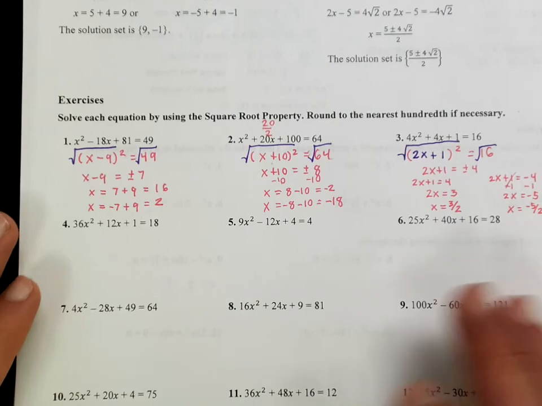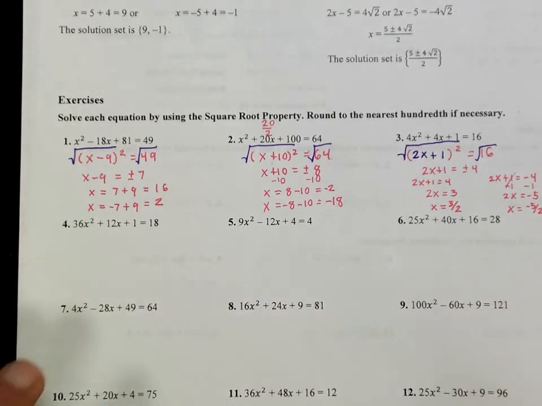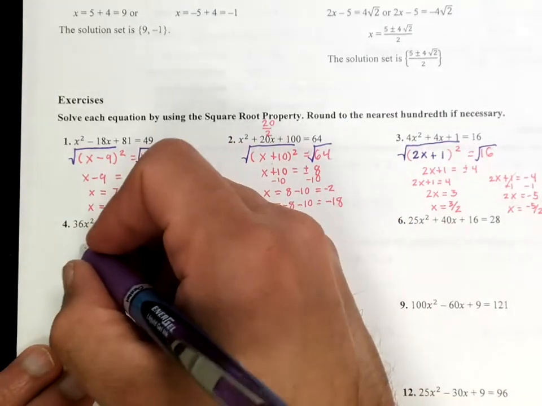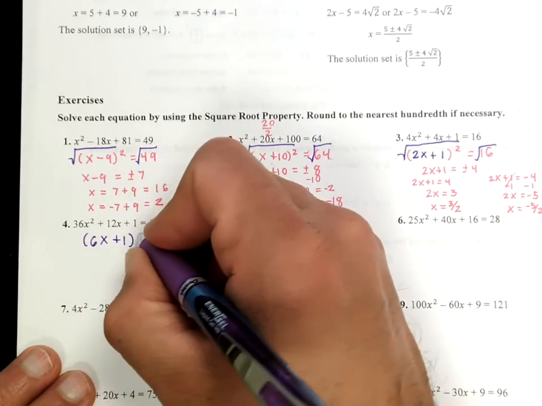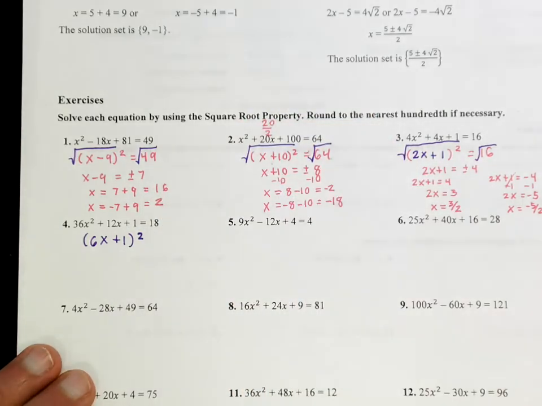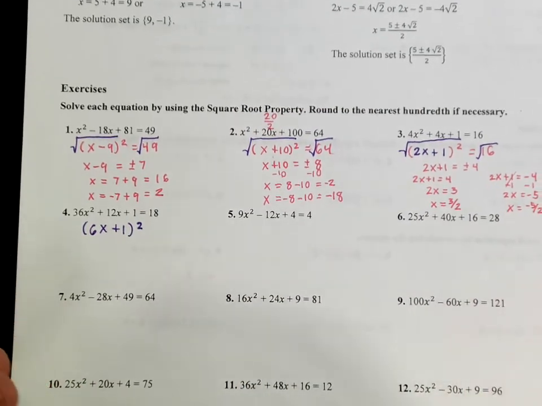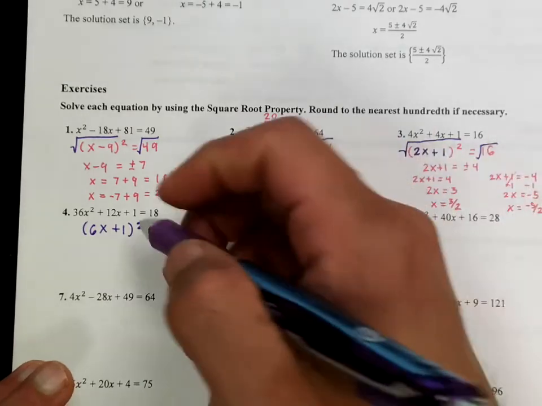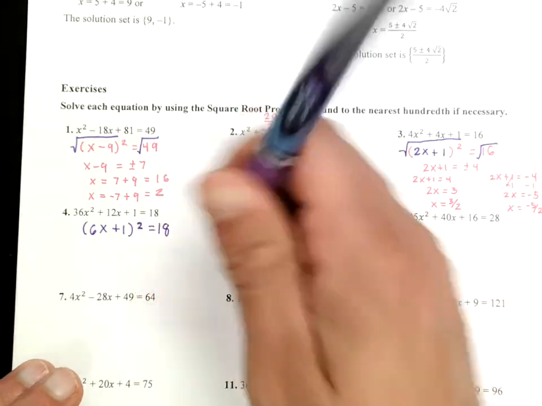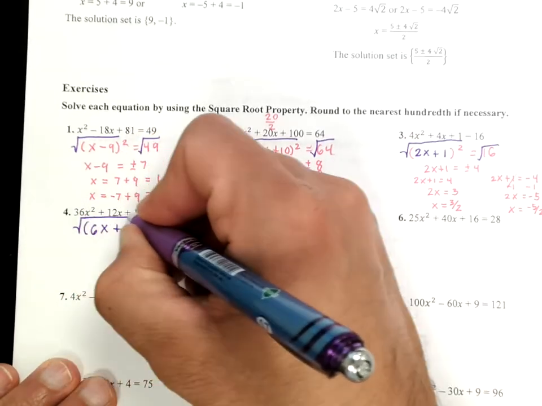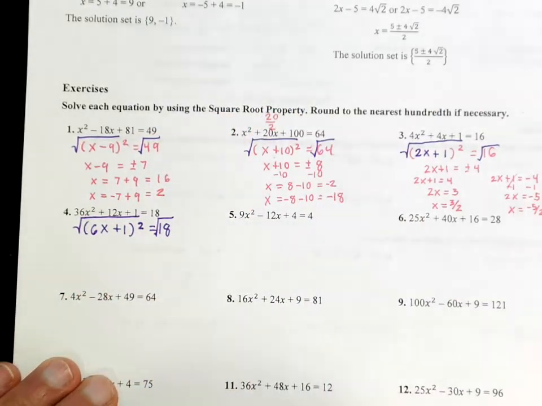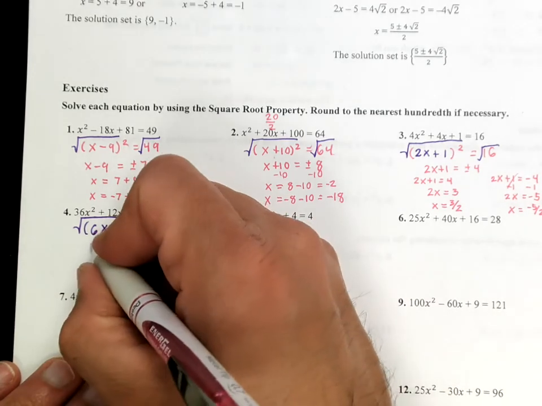So on this one right here, same idea. I have 6x plus 1 squared, and we're going to set that equal to 18. This one's a little bit different, because if I take the square root of each side, 18 is not a perfect square, so I'm not going to get a whole number.